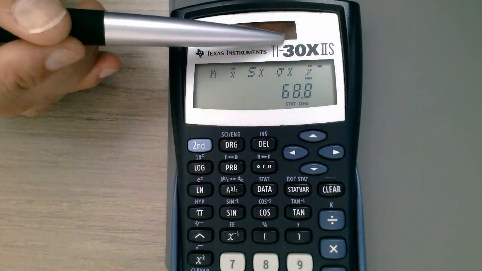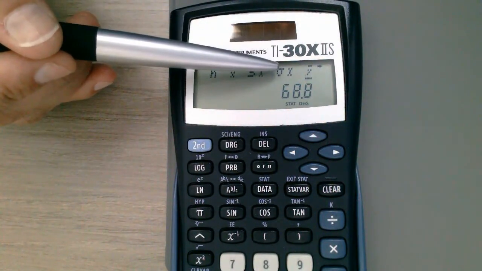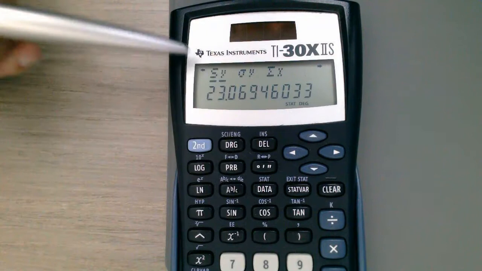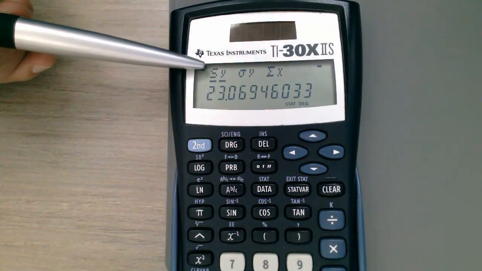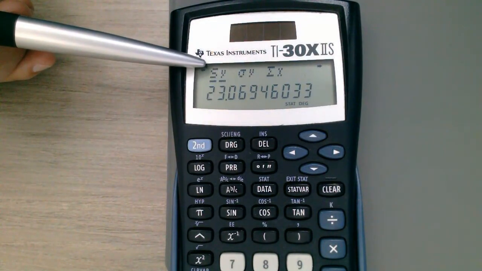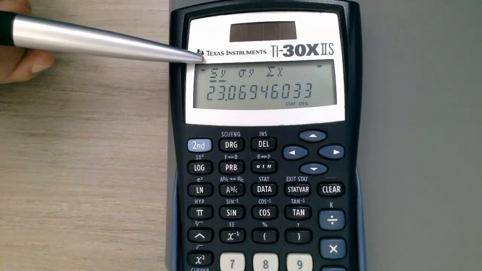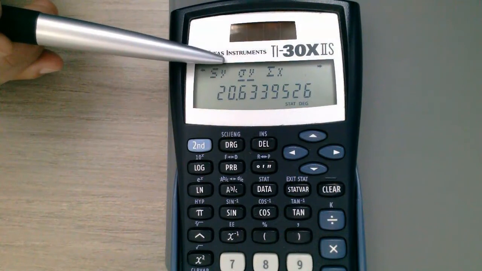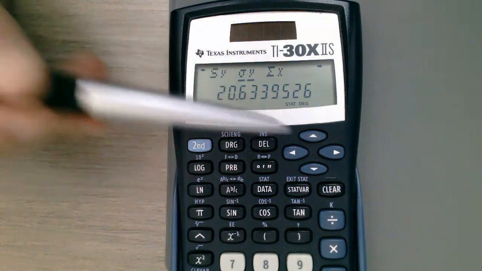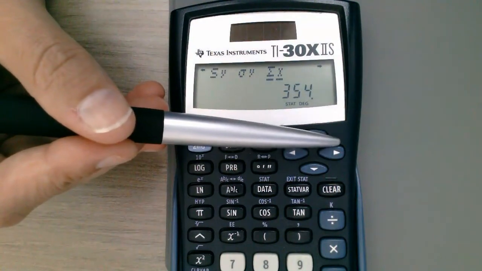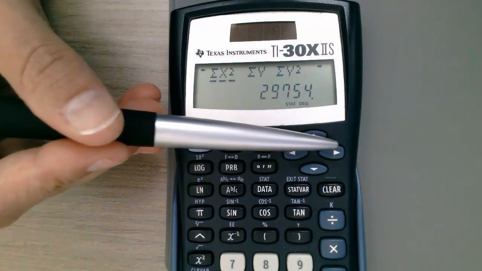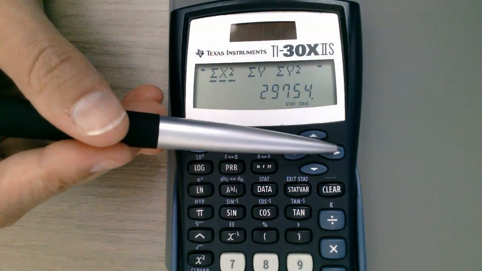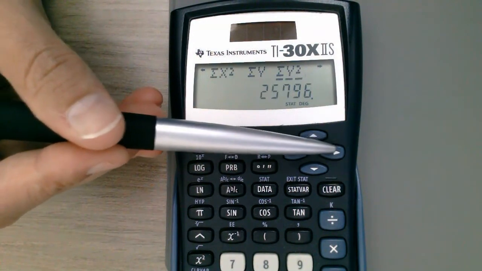The y bar is the mean of my y values. S sub y is the sample standard deviation of my y values. Sigma y is the population standard deviation of my y values. The sum of the x's we don't really use. This screen we don't really use.